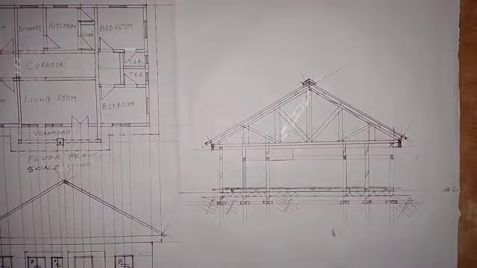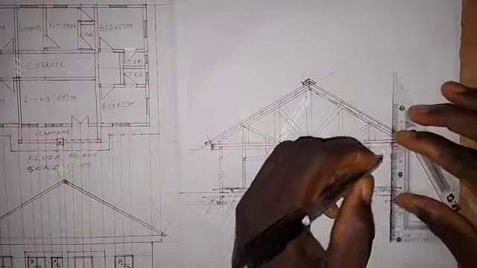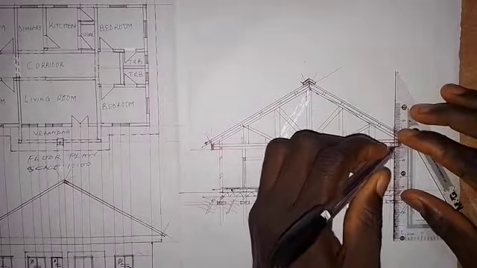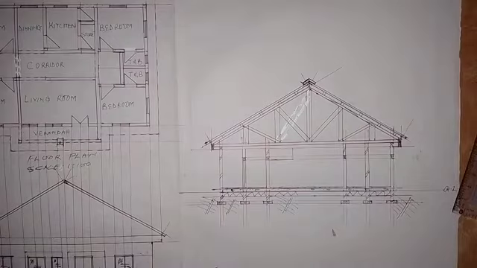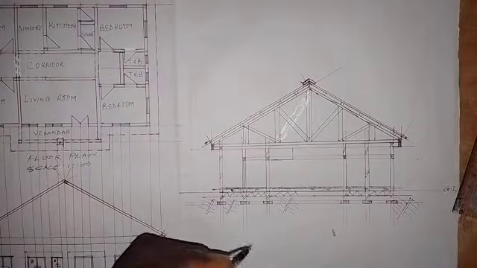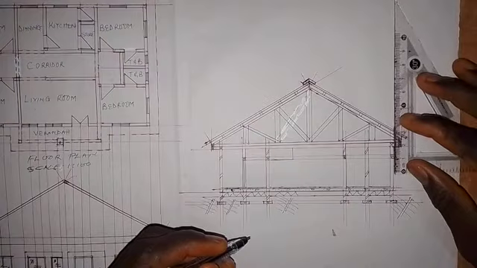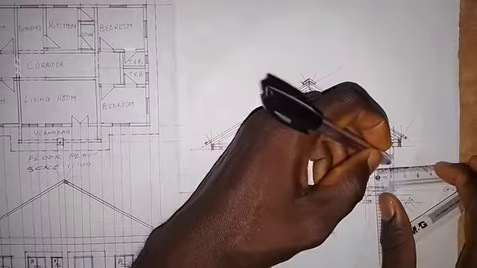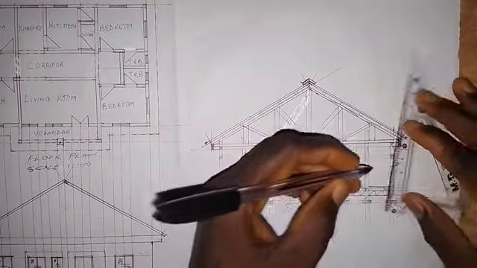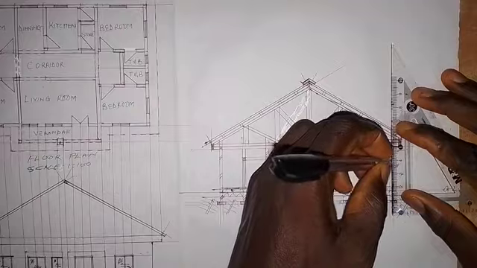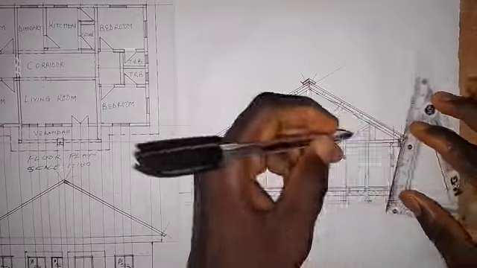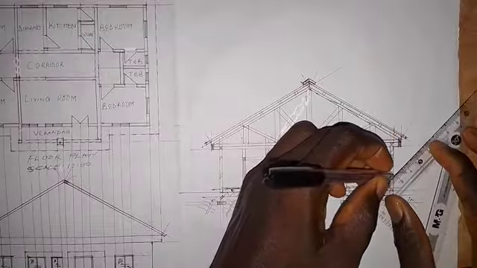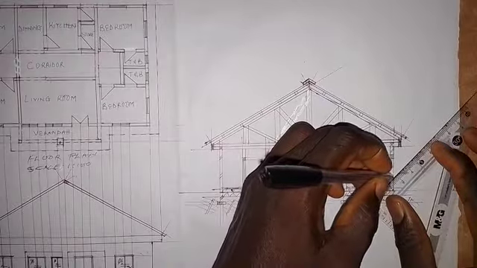So that's the lintel. Then we make this line a thick line. Then the window that we have here, its width is 6 millimeters. Okay, so then we draw two lines within the wall like this. Here is the wall above the lintel, and this is the wall below the window.